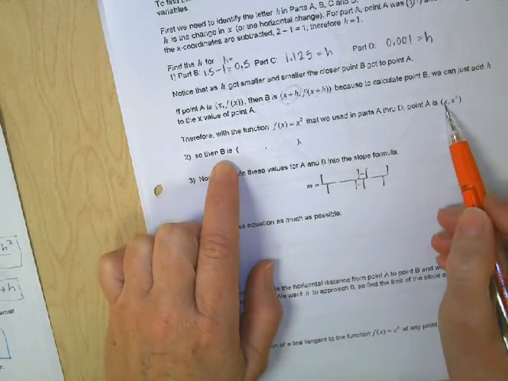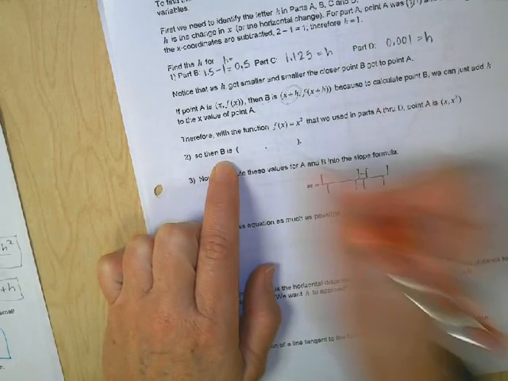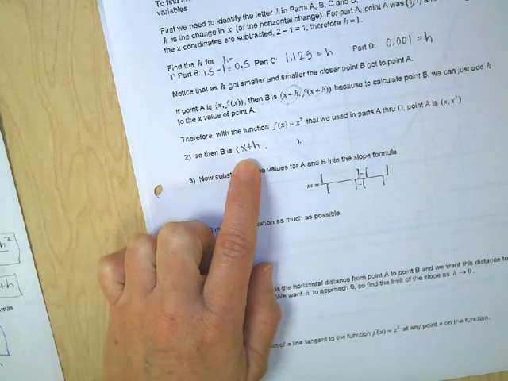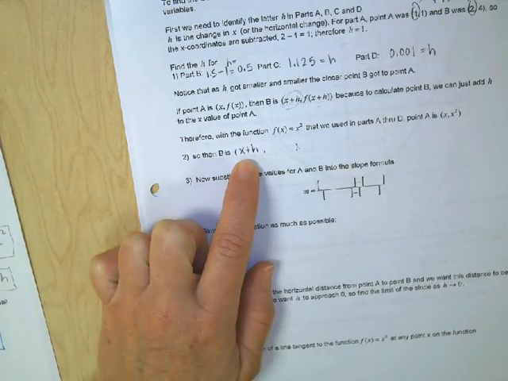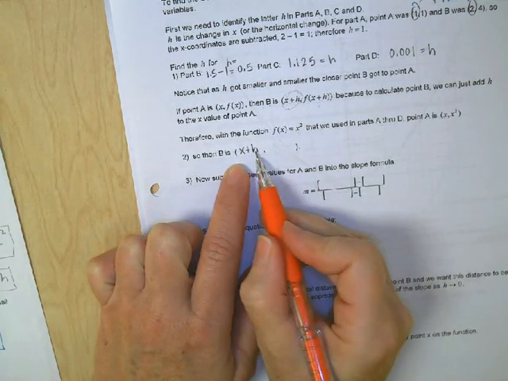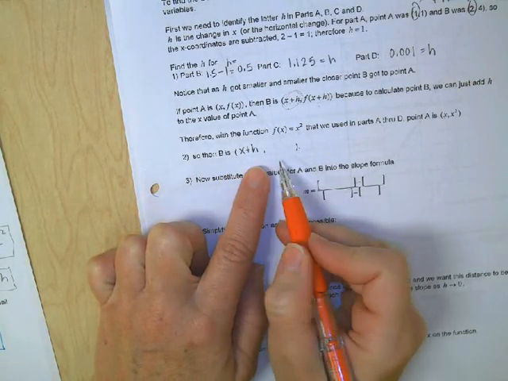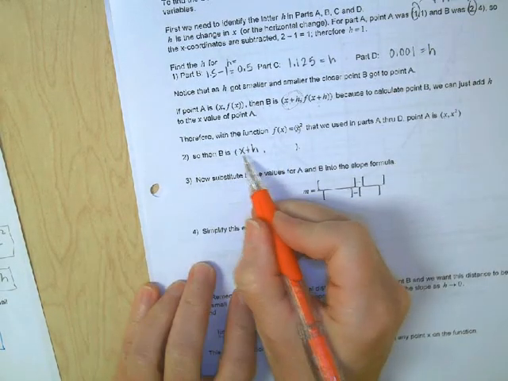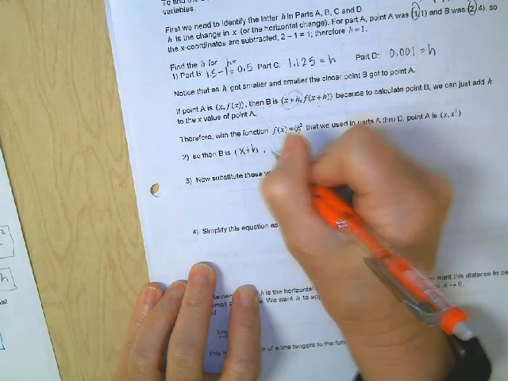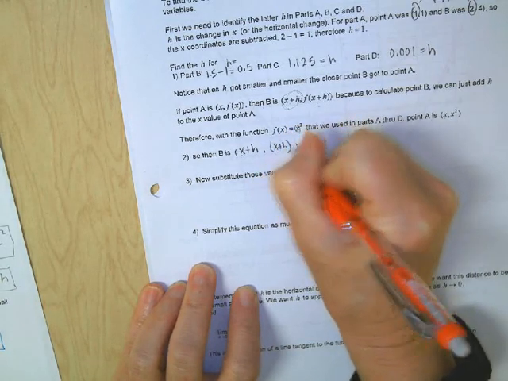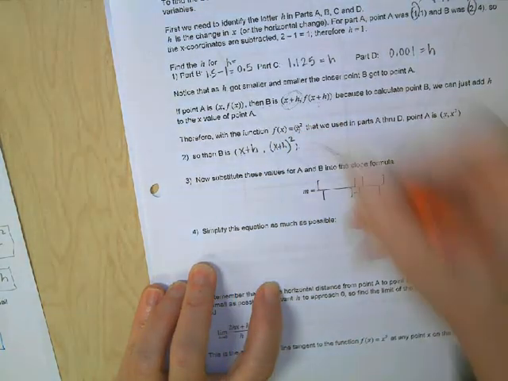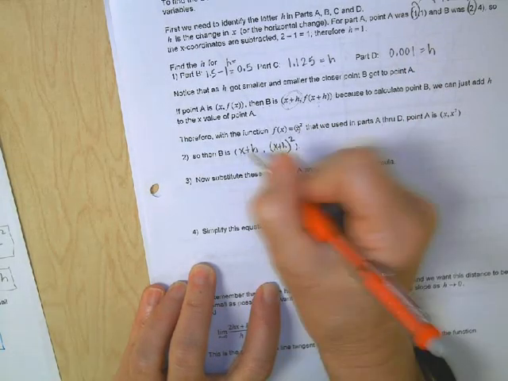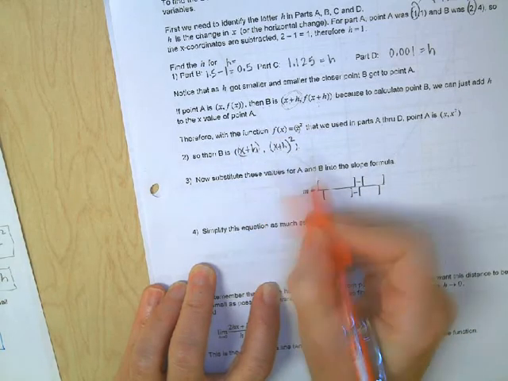So the x value is x plus h, because it's whatever the x-coordinate of point A was, plus a little bit more. And then to get the y value, what did we do? Well, we plugged it in here. We would plug in our x value, and we would square it. Aha! There it is. So I take my x value, I plug it in for x, and that gets me my y value.